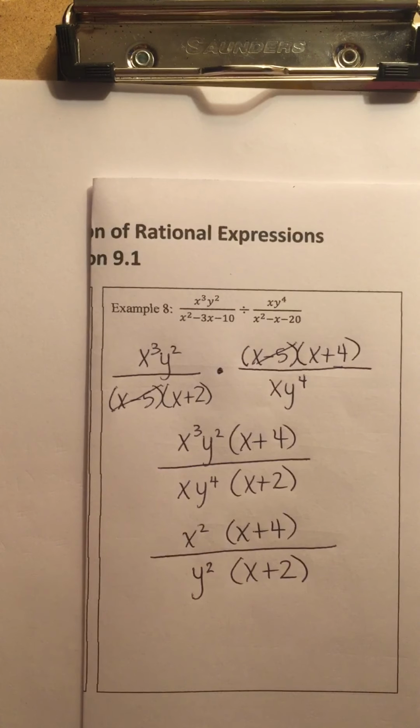Those are the notes for section 9.1, multiplication and division of rational expressions.